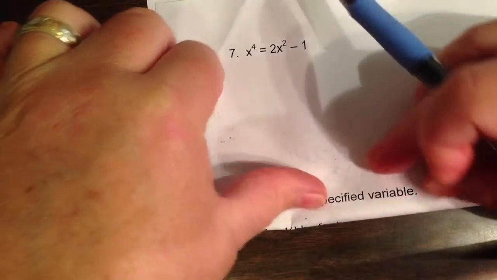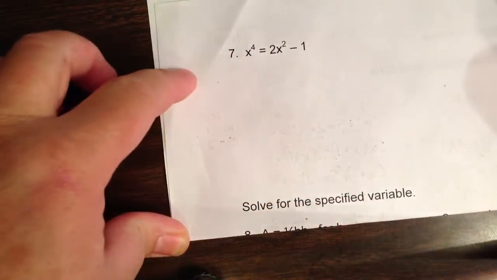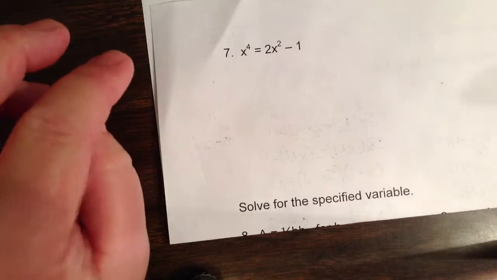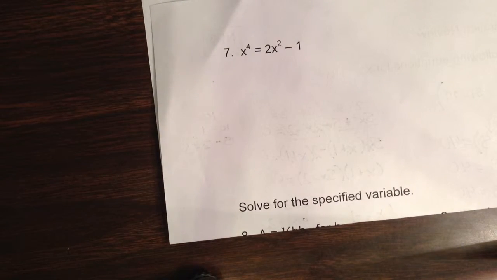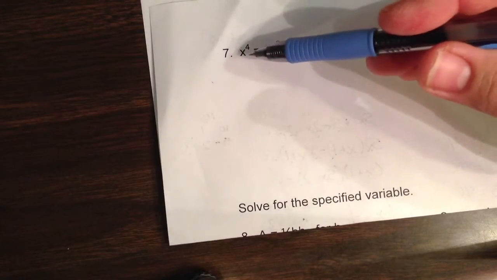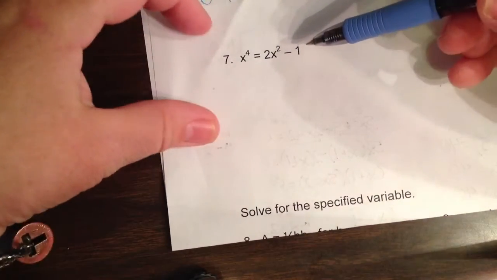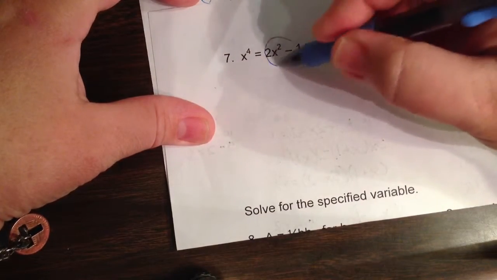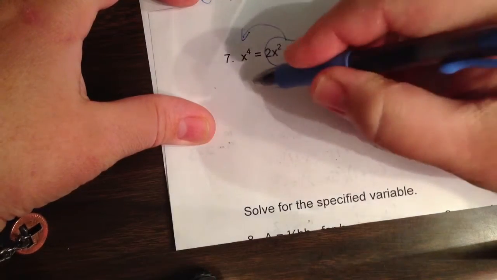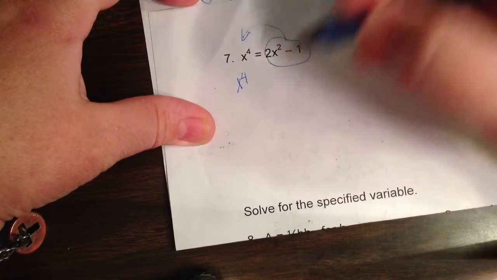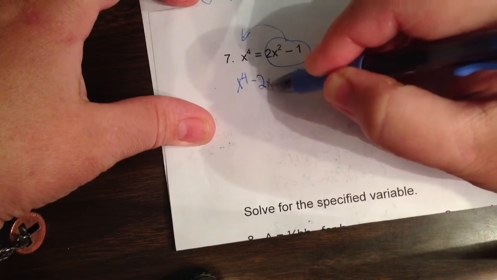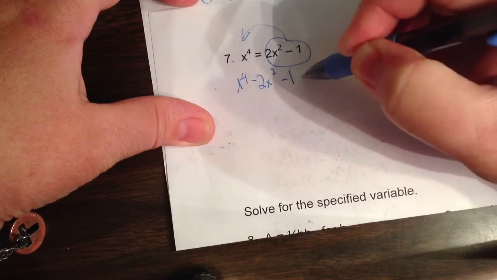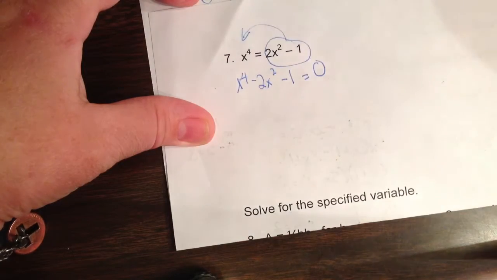And we have this lovely problem here. x to the 4th equals 2x squared minus 1. Okay, so we're going to attack it similar to the last one in that we're going to end up factoring, but the first deal is we got to have one side equal to 0. So to make it easy, I'm just going to move this to the left, so we have x to the 4th minus 2x squared minus 1 equals 0.